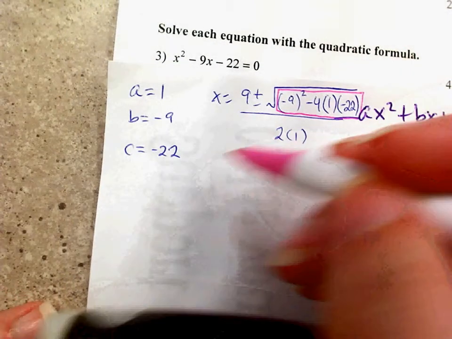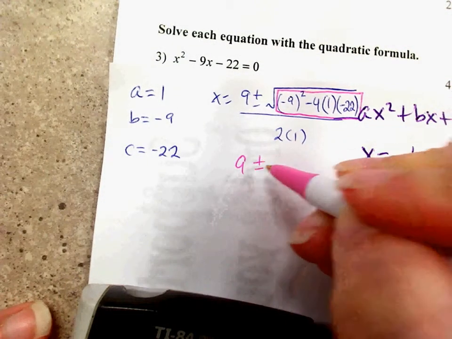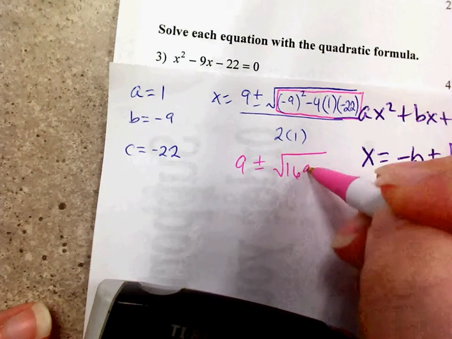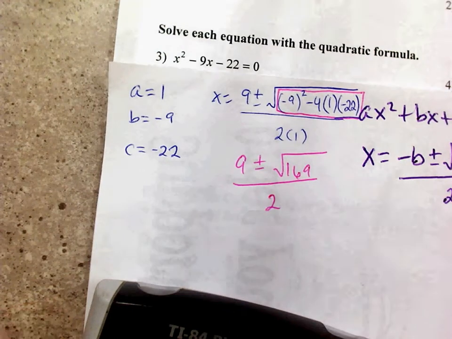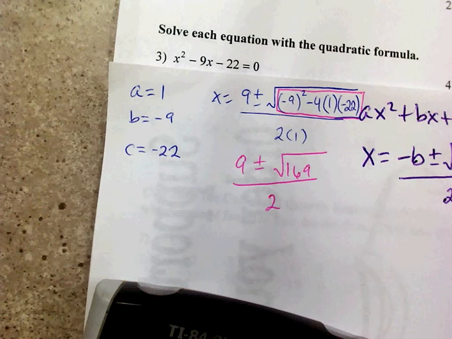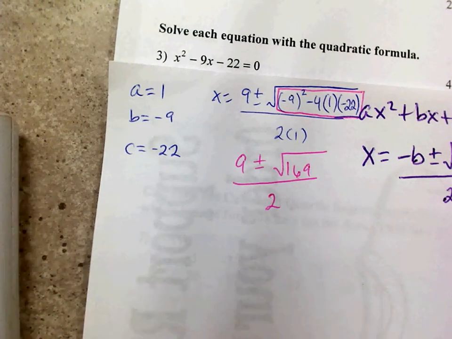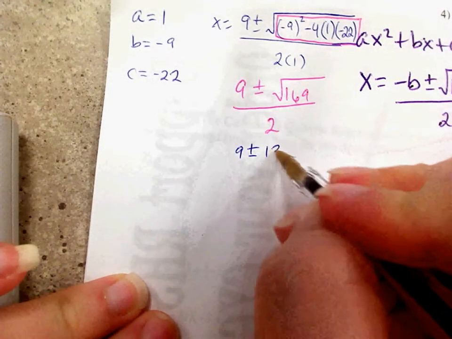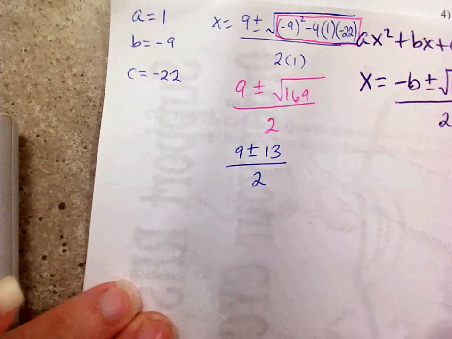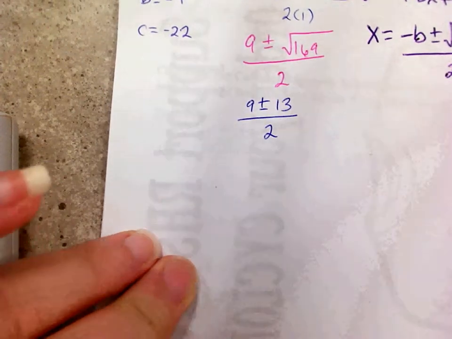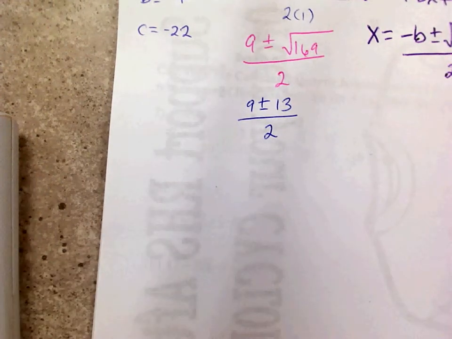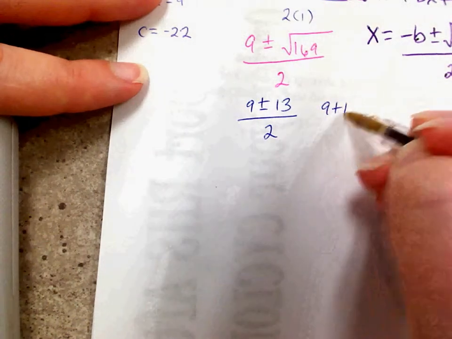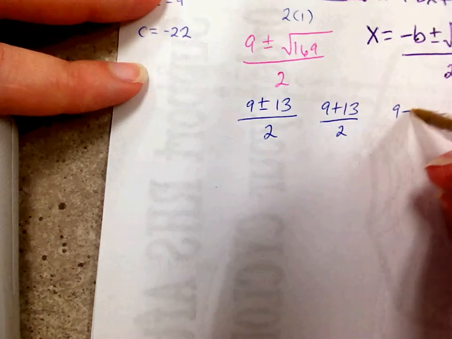So I've got 9 plus or minus the square root of 169 over 2. Is there a square root of 169? You always check, okay? So if it is, then there's 13. So 9 plus or minus 13 over 2. Am I done? You actually need to tell me what 9 plus 13 is and what 9 minus 13 is, right? So 9 plus 13 divided by 2, 9 minus 13 divided by 2.